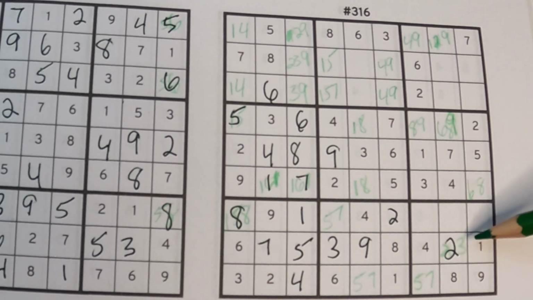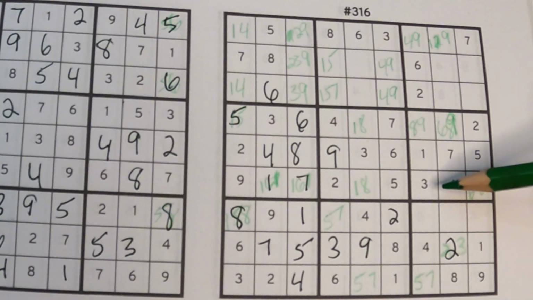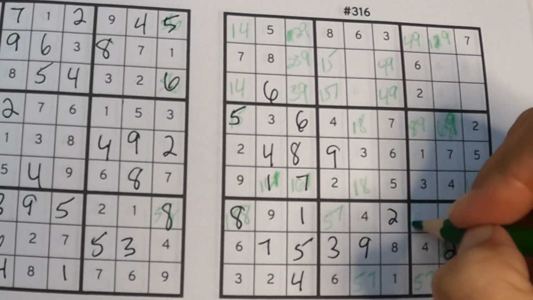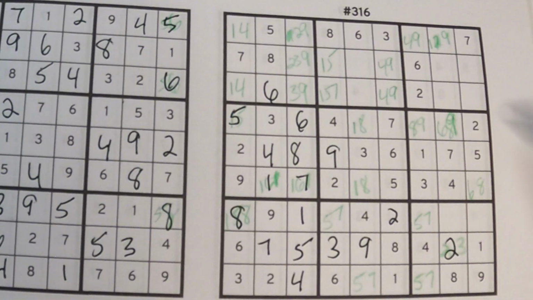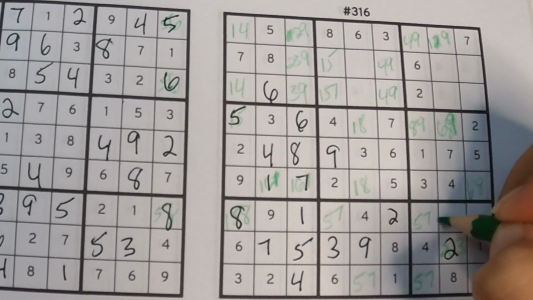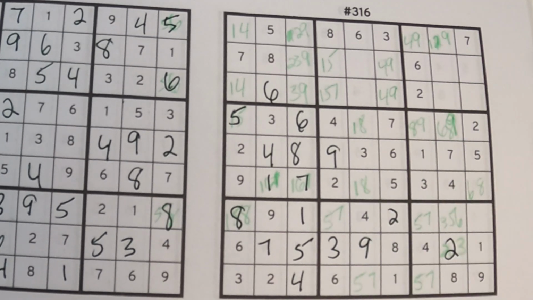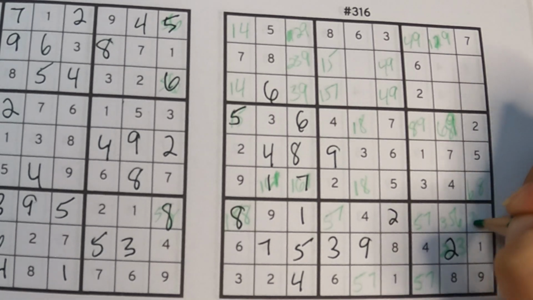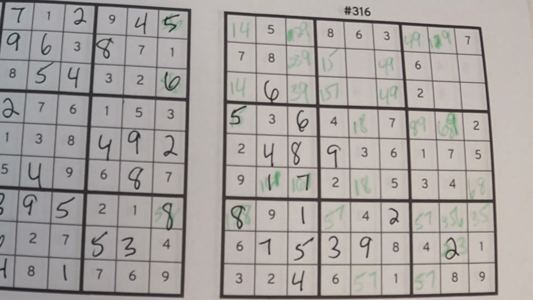For this box, we're missing 3, 5, 6, and 7. We've got 3 and 6 here, so 5, 7. 7 here, so 3, 5, 6. 5 and 7 here, so 3, 5.